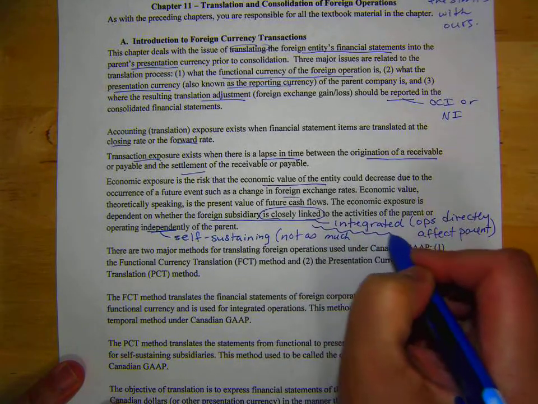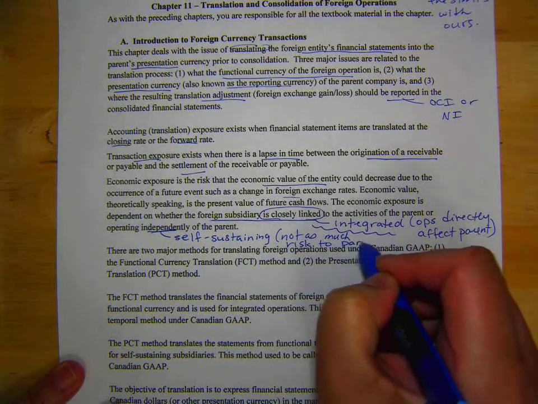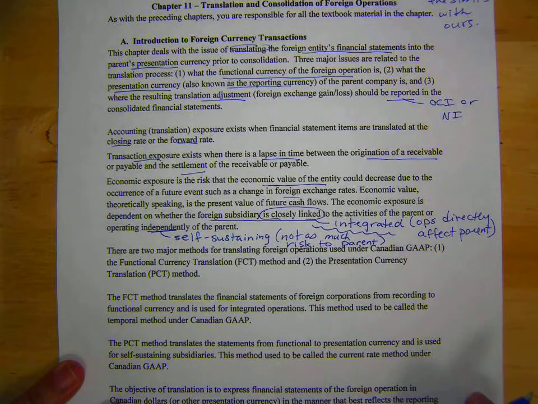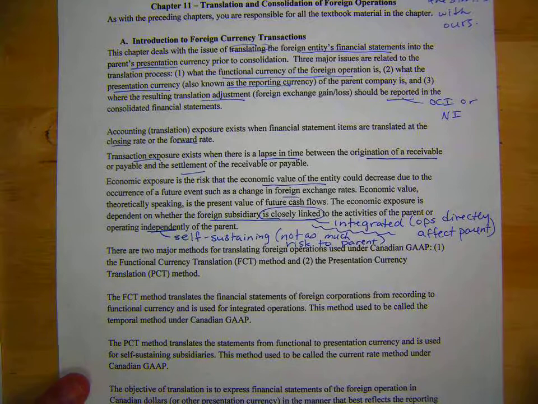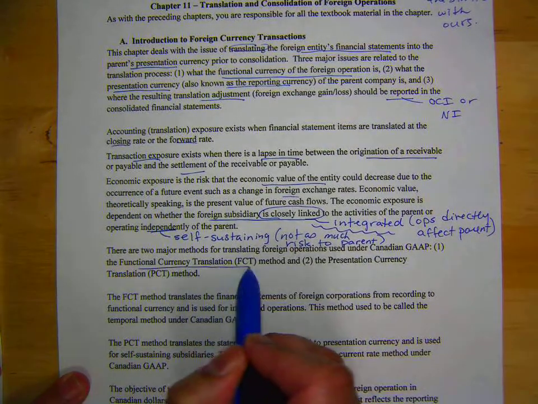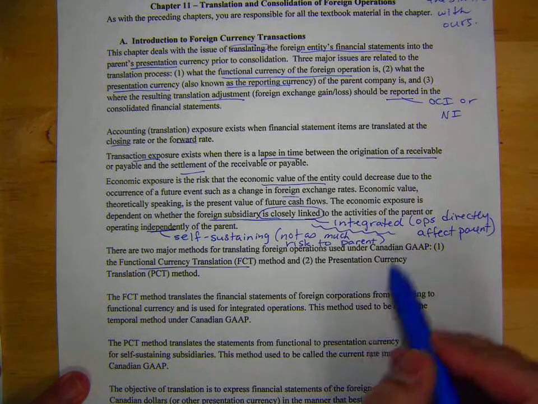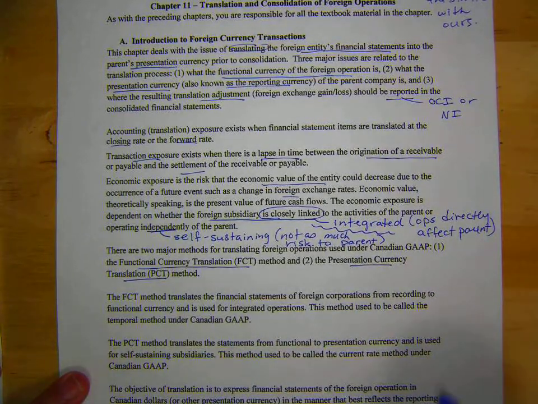So there's 2 major methods for translating foreign operations under Canadian GAAP. 1, functional currency translation, FCT, and 2, presentation currency translation, PCT. FCT method translates the financial statements of foreign corporations from the recording to the functional currency, and it's used for integrated operations. It used to be called the temporal method, and you'll still hear that in practice.